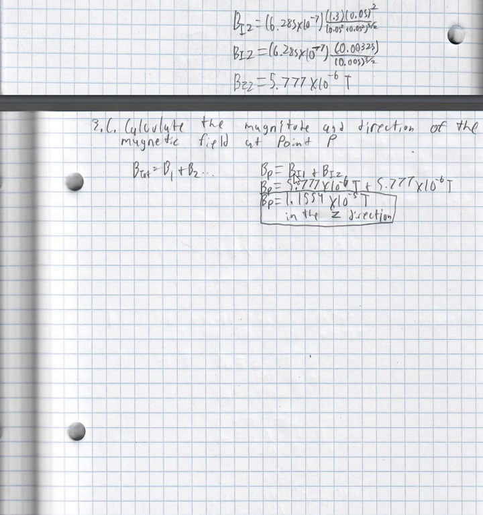Normally, there'd likely be a second magnetic field that's taken away, or maybe a third. In this case, both of them are pointing in the same direction, so both of them are going to add up to each other. So it's 5.77 times 10 to the negative 6 Tesla plus 5.77 times 10 to the negative 6 Tesla, which gives you 1.1554 times 10 to the negative 5th Tesla.